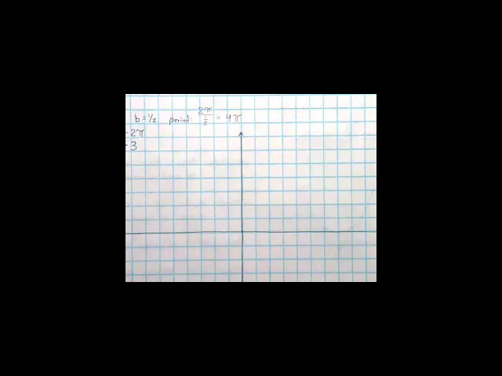Vertical shift is where we need to start, right? That tells us where a midline should sit. So where have we got a midline this time? -3. Okay. So down here at -3, there's where the middle of the wave is going to go.